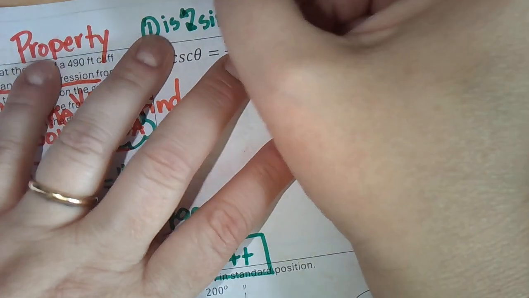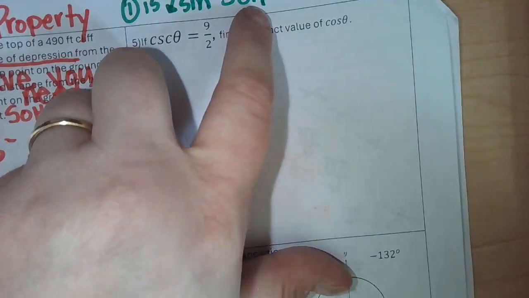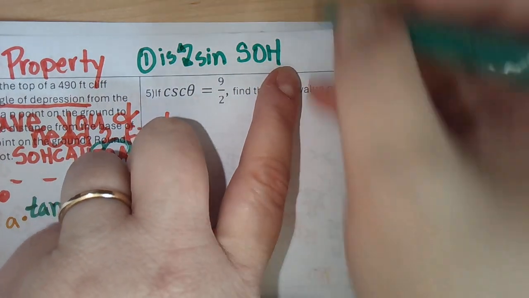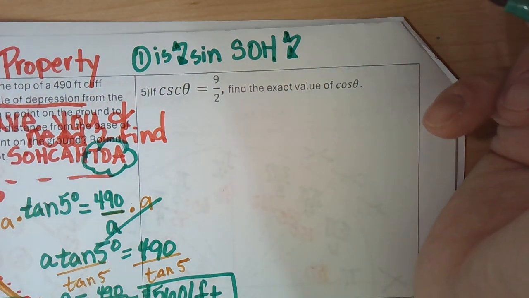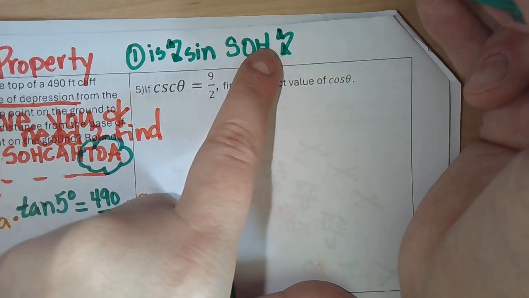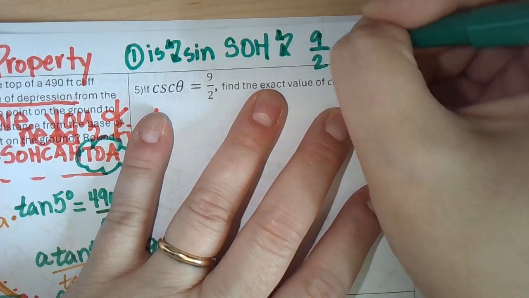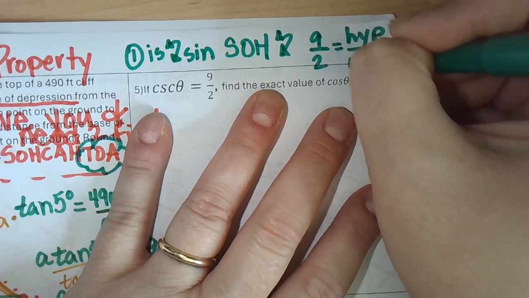Okay. We also need to know that sine is from SOHCAHTOA. So we need to flip it upside down. So 9 over 2 is not opposite over hypotenuse. 9 over 2 is now the hypotenuse over the opposite.